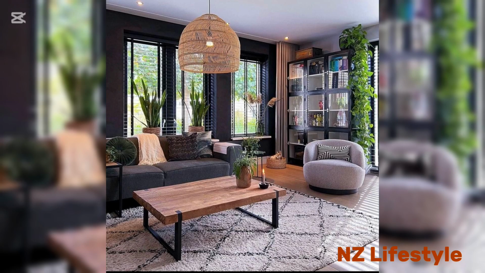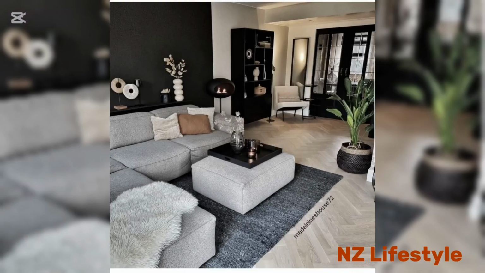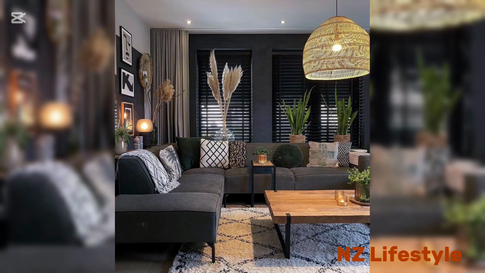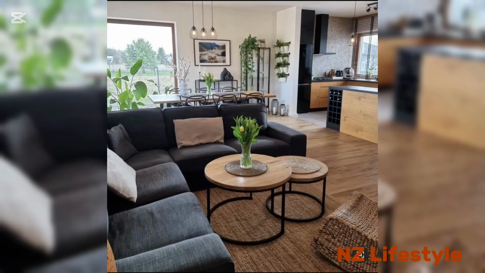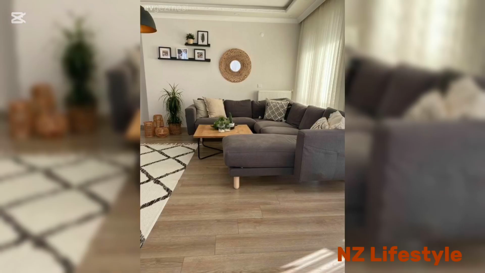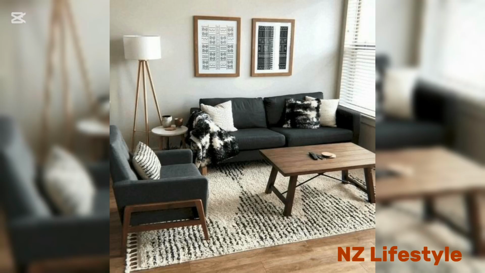Color palette and lighting. Neutral colors are the foundation of modern living room design, with shades like white, black, gray, and beige dominating the palette. To add depth and interest, accents like metallics, pastels, or bold pops of color can be introduced through cushions, rugs, or wall art. Lighting is another key aspect, with natural light being a priority.